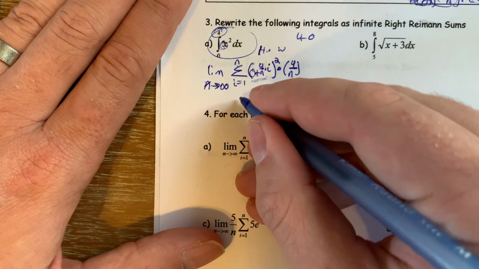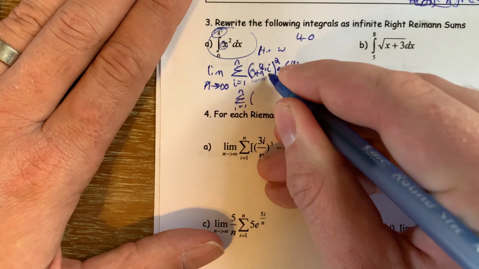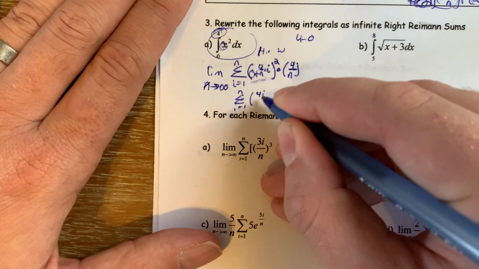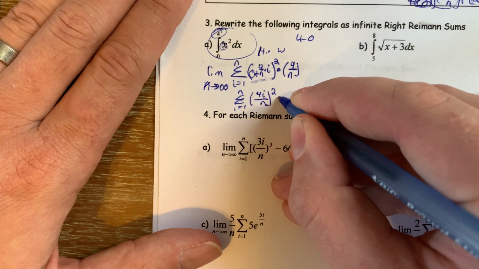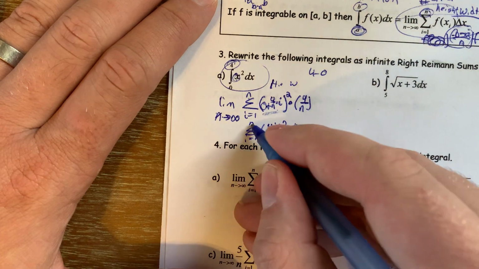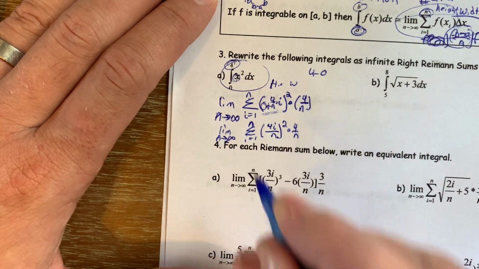This could be simplified a little bit. The sum from i equals 1 to n of 0 plus something doesn't matter. And you can multiply the i on top. So sometimes we'll put 4i over n, squared, times 4 over n. So this would be like the simplified version of this infinite limit. Oh, we need the limit as n goes to infinity.